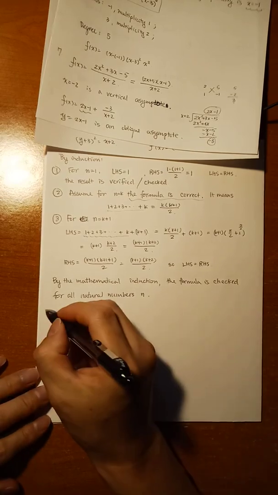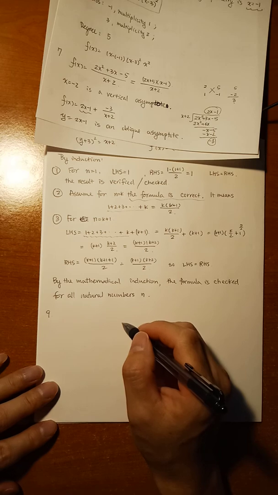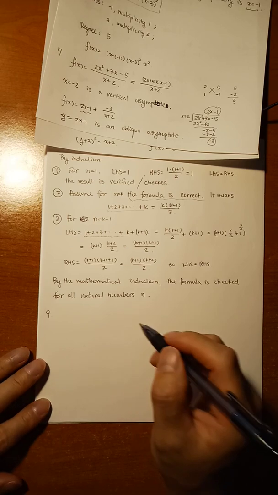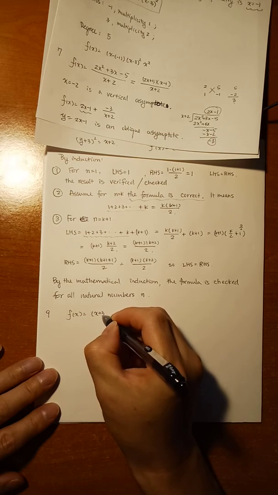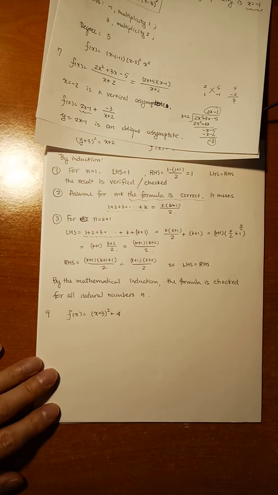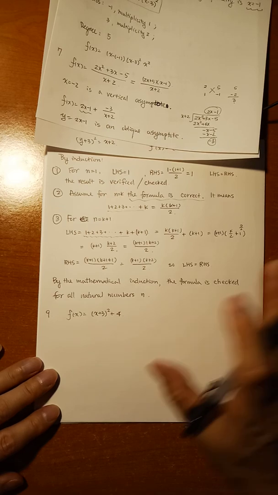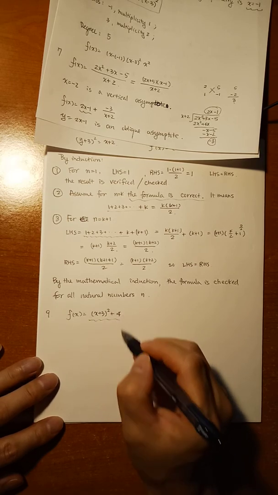All right, so number 9, we are going to identify the interval in which the function is increasing or decreasing. We have the function f(x) equal to (x plus 3) squared plus 4. This problem is not very clear. Possibly it's like the following case. So first you have (x plus 3) squared plus 4.